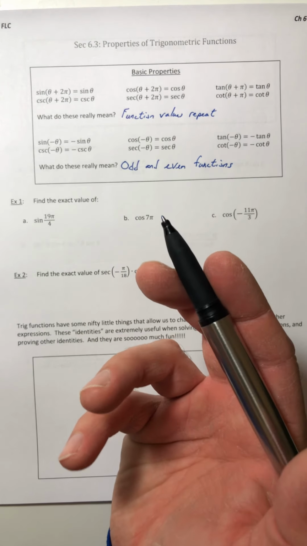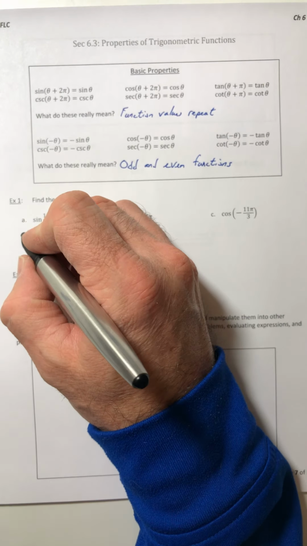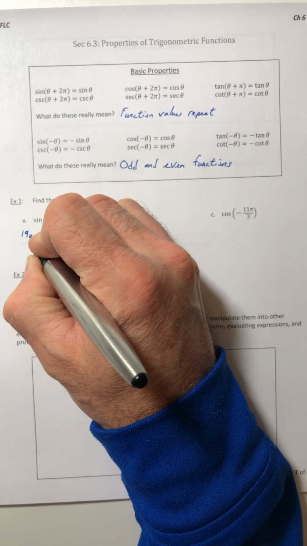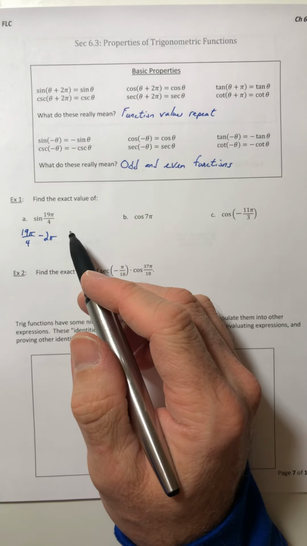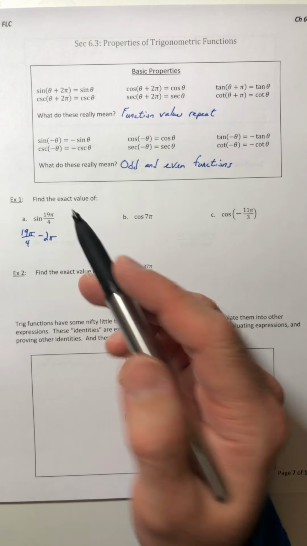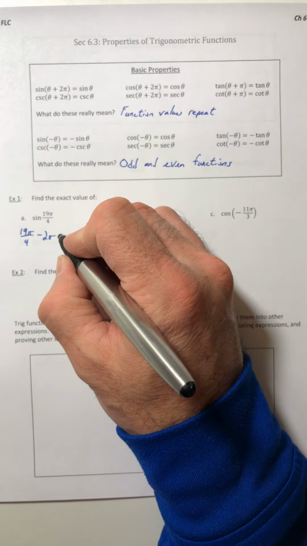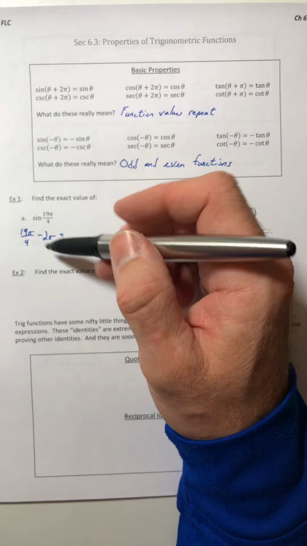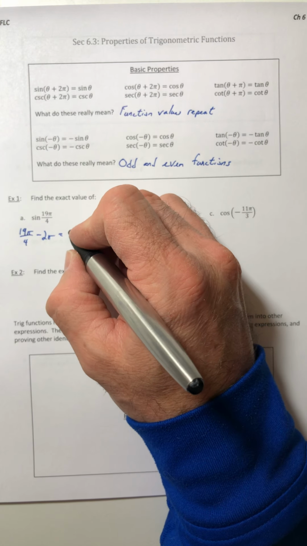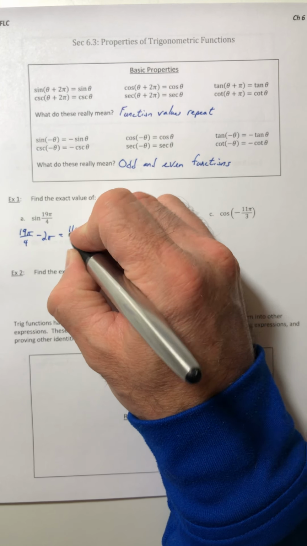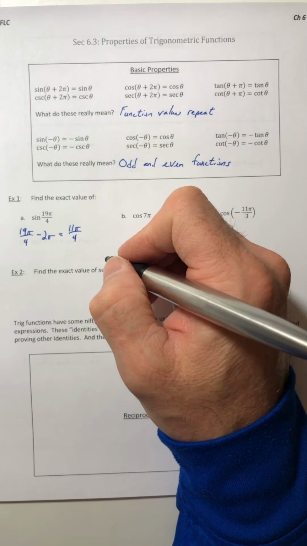So an easy way to adjust this is to just keep subtracting 2 pi until you get an angle that's 2 pi or smaller, and it's positive. So if you subtract it once, that'd be 11 pi over 4.